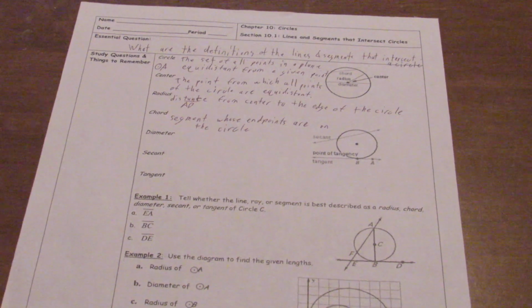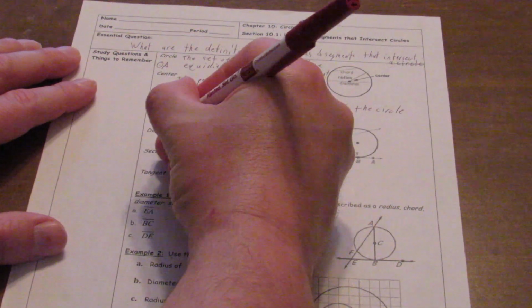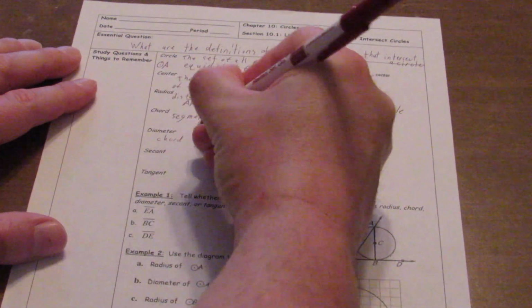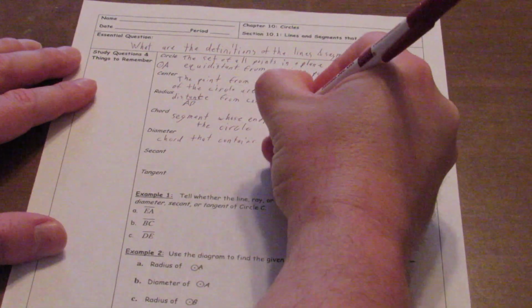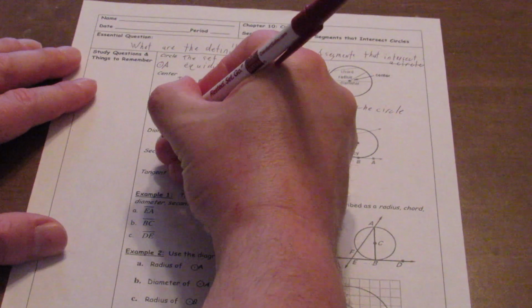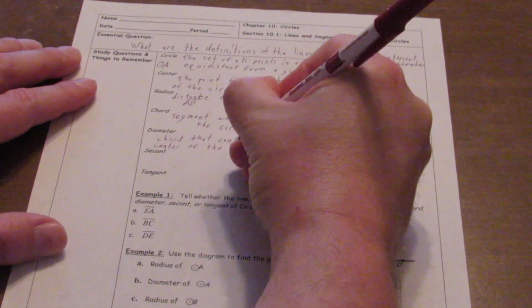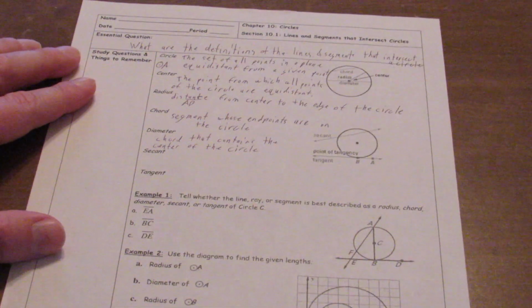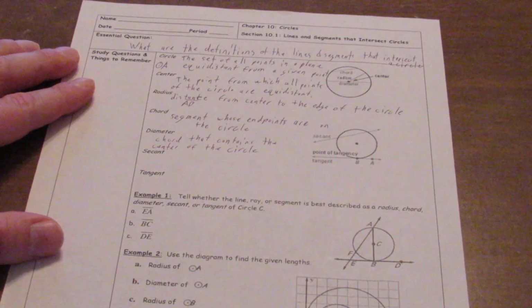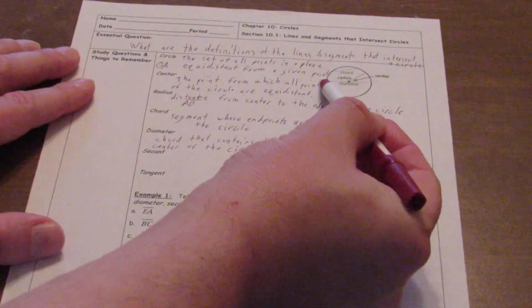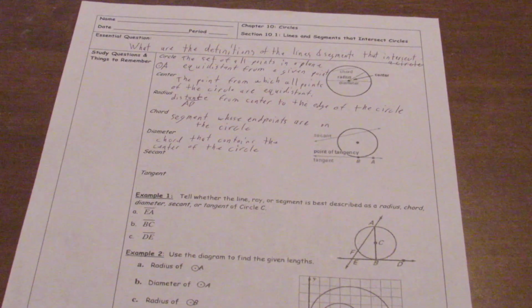Our diameter, which you should be familiar with, is a chord that contains the center of the circle. So the diameter here is a chord because it touches here, and it goes through the center, which makes that chord a diameter.